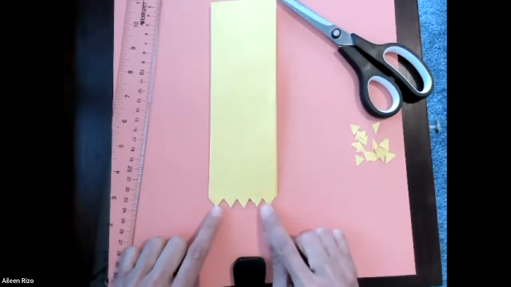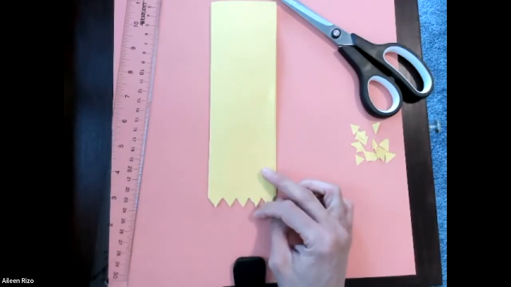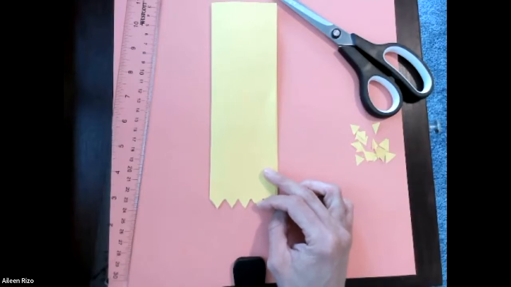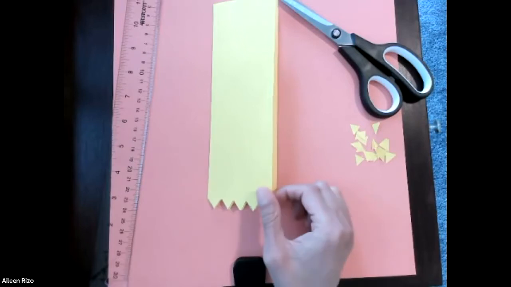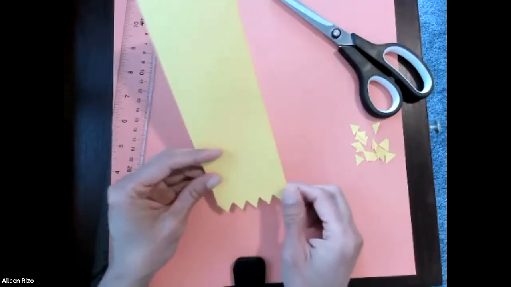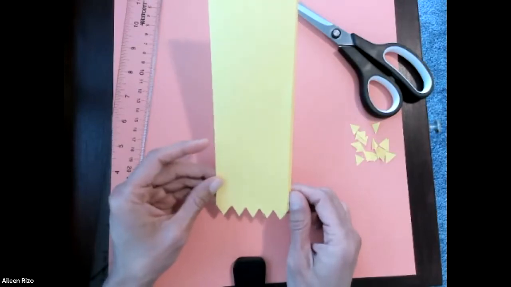All right, so you can see I just put in that design. Now I know there's people that might have scissors that already have different shapes, crafting scissors that have different designs. That would save a lot of time. I would see how that would go with the thicker paper, but perhaps tissue paper, that would work very well.